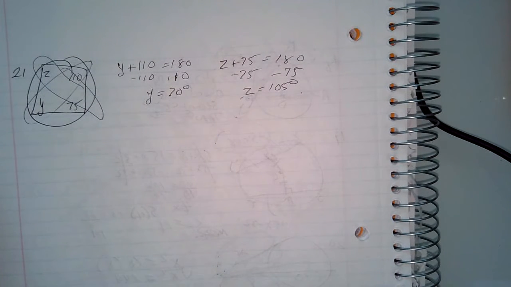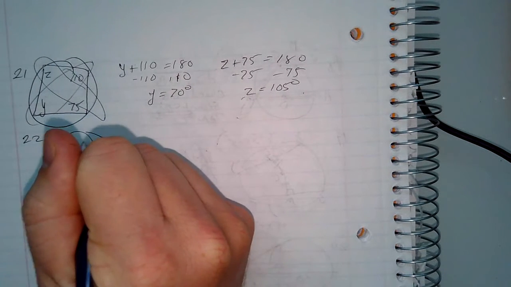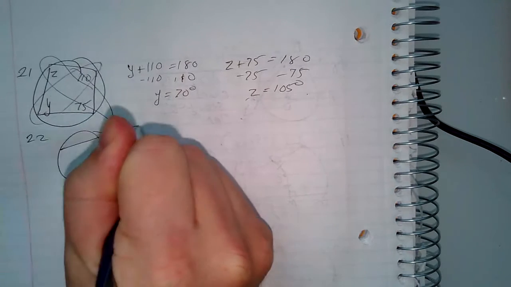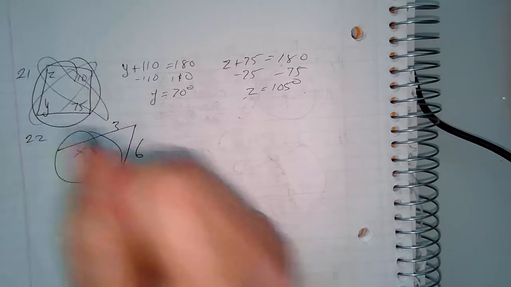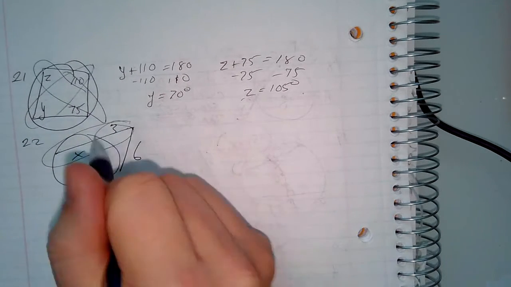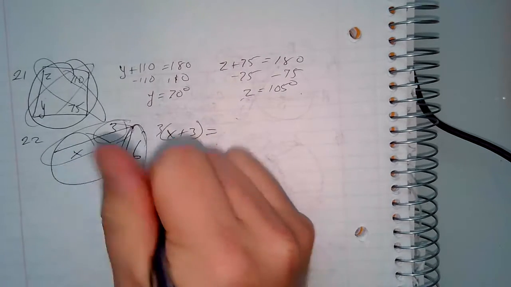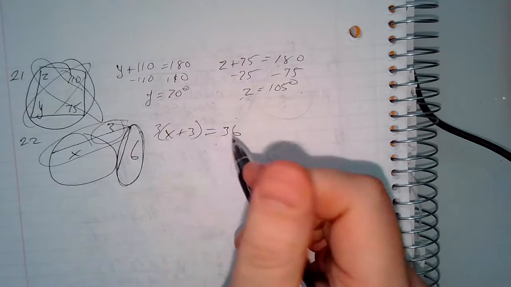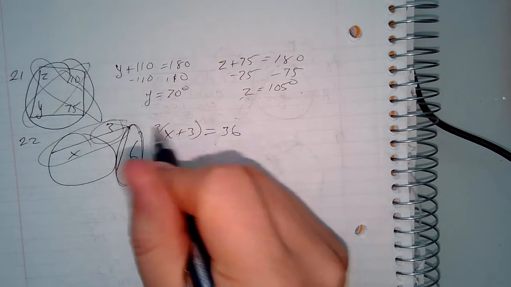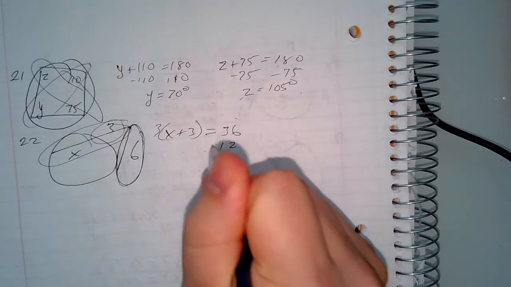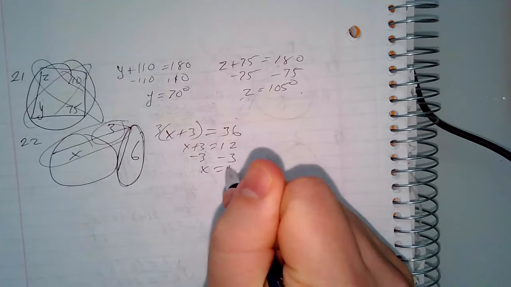Number 22 has a secant and a tangent, with 6 right here, 3 right here, x right here. So it's the whole thing times the outside. So x plus 3 times 3 is equal to the whole thing times the outside, which is 36. I can divide by 3 on both sides just to not have to do very much math. And I get x plus 3 is equal to 12. Subtract 3, and I get x is equal to 9.